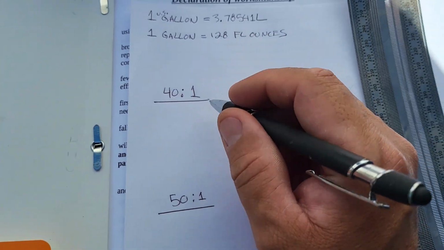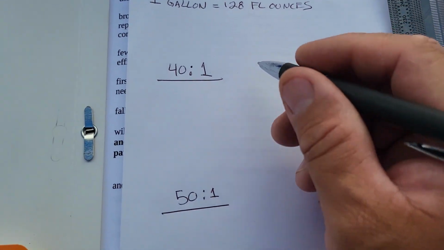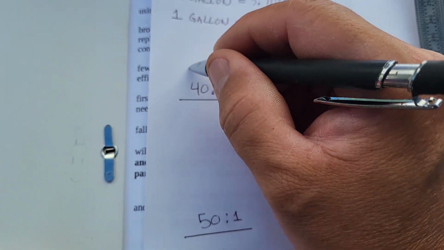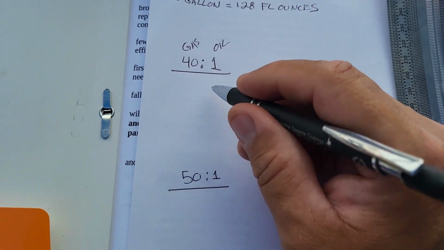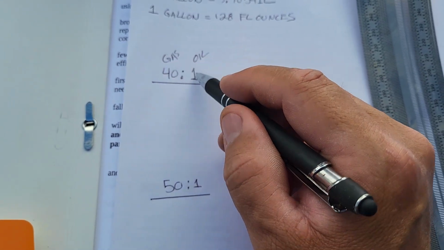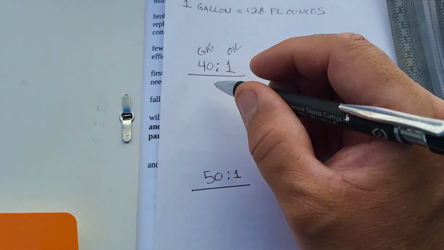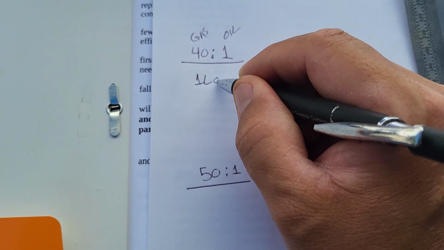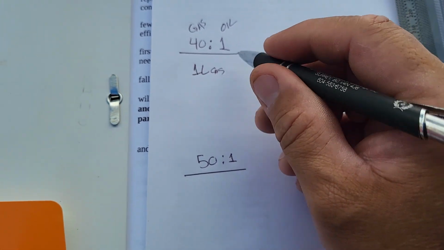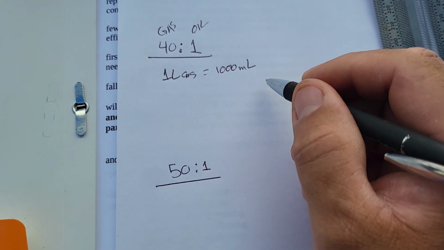So let's say your manufacturer suggested engine says that you need 40 to 1 gas. Okay, so what that means is this is gas, this is oil. For every 40 parts gas, you need 1 part oil. Now let's say that you have 1 liter of gas. What that converts to is 1,000 milliliters.